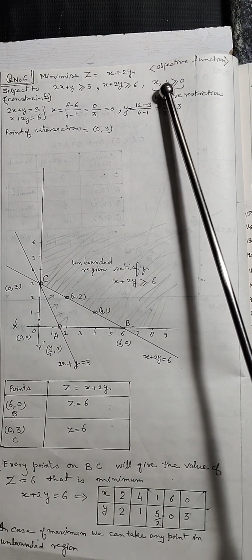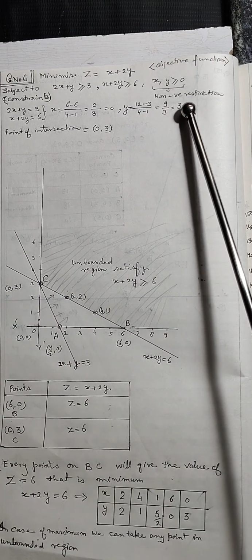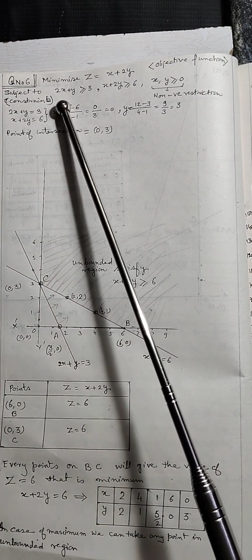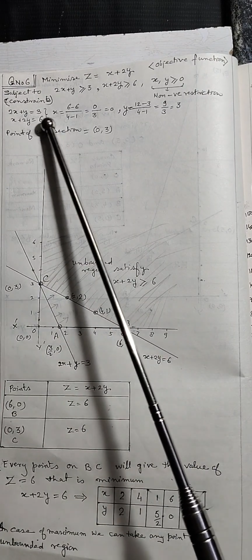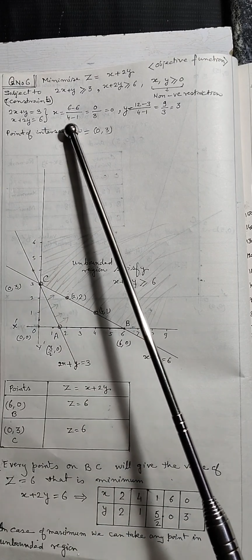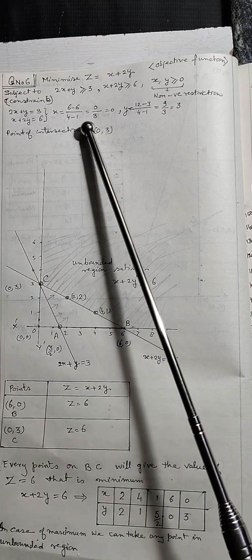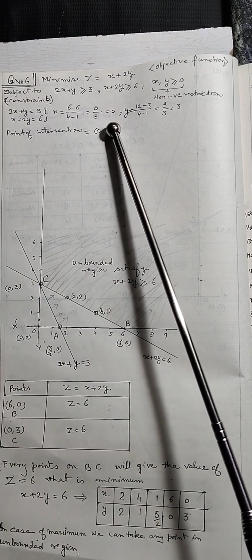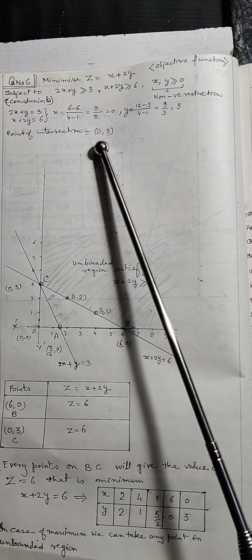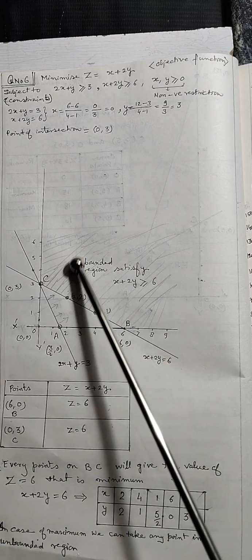And this is known as the non-negative restriction. Now here 2x plus y is equal to 3 and x plus 2y is equal to 6. If you just solve it, you will get the intersecting point, and it will be 0, 3. The point of intersection will be 0, 3.